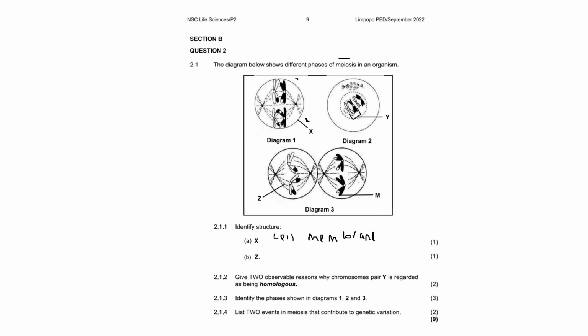Then they ask us for Z. Z are those things which are inside, those dots inside. We call them spindle fibers. So the dots which are inside are the spindle fibers.